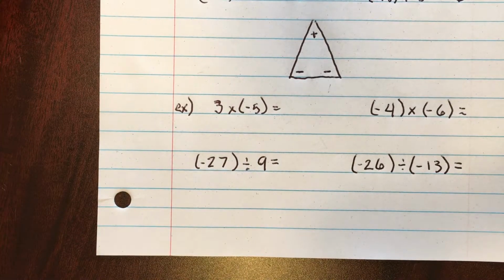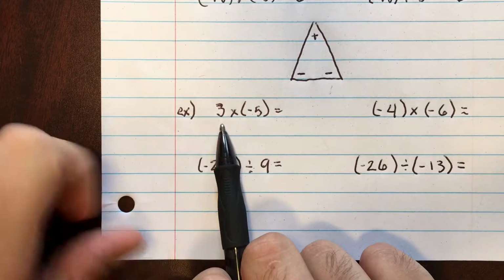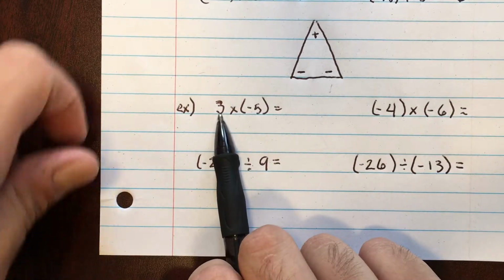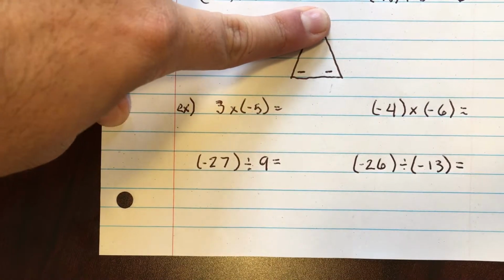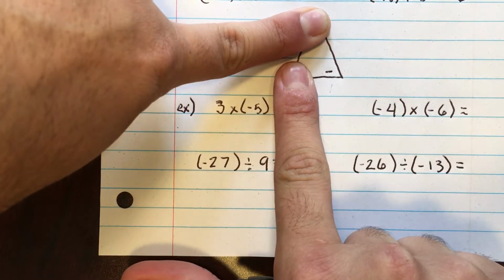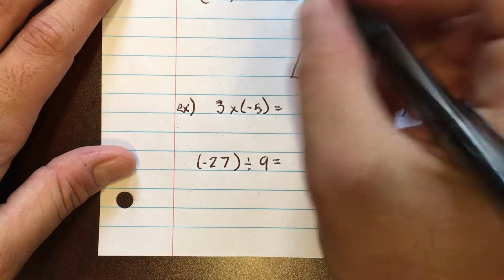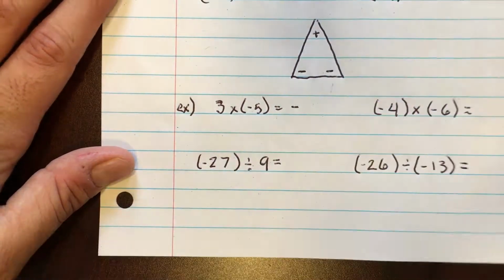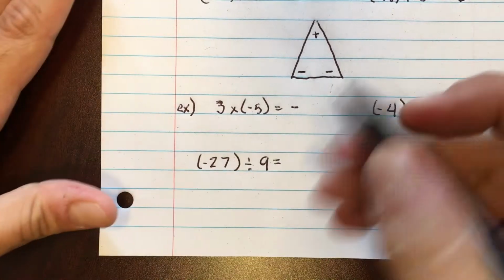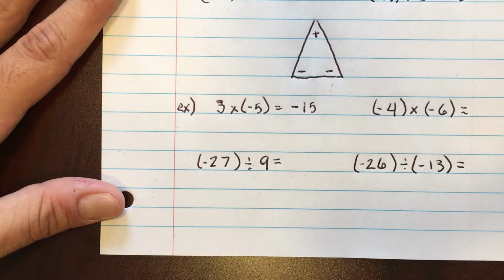All right, so now I'm going to go over them and I'll use the triangle as well. The first one, we have 3 times a negative 5. If we go to our triangle, 3, which is positive, we're going to cover that up. Negative 5, which is negative, I'm going to cover that up. So what's left over is a negative sign. So I know right off the bat my answer is going to be negative. And then we just do 3 times 5 is 15, so my answer is a negative 15.